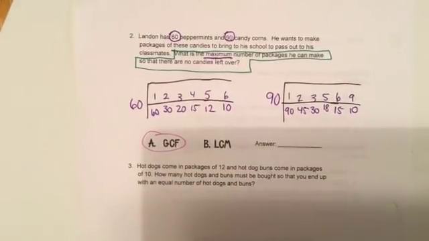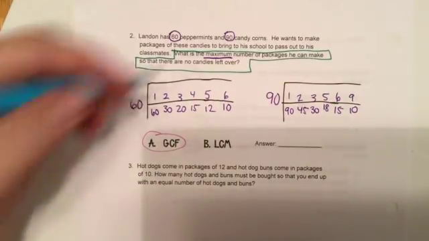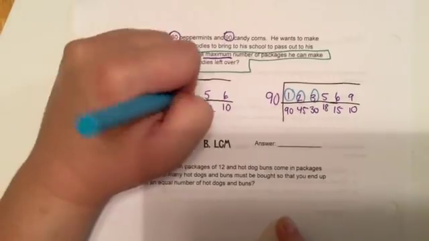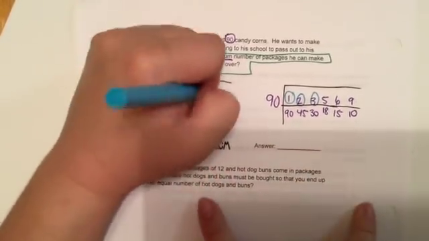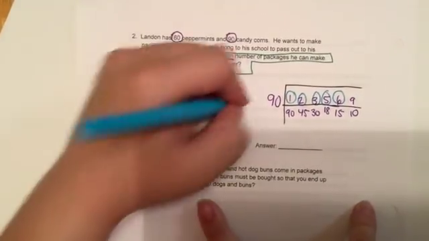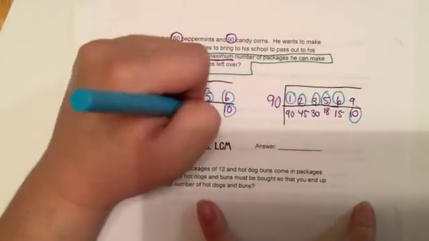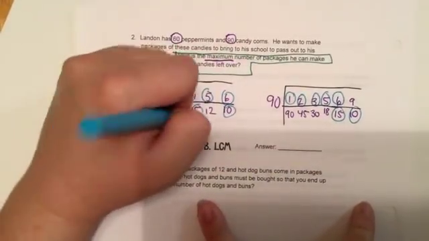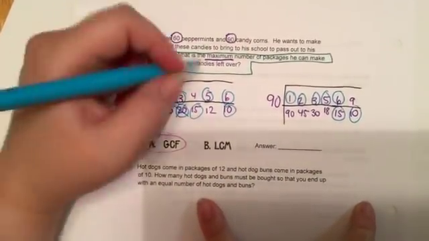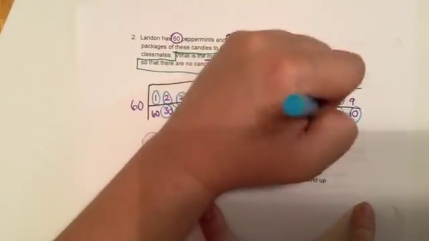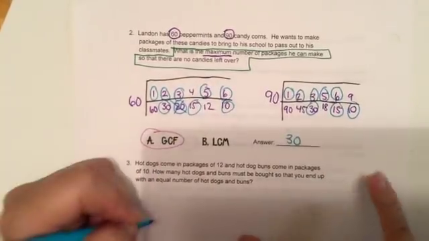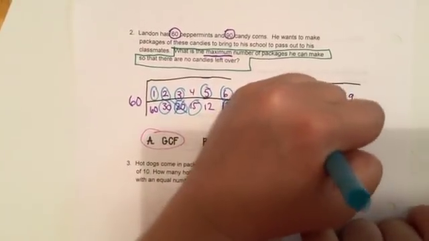So now what we're going to do is we're going to circle any of our common factors, 1 and 1, 2 and 2, 3 and 3, no 4, 5 and 5, 6 and 6, 10 and 10, 15 and 15, 20, oh, no, I'm sorry, not 20, that was incorrect, 30 and 30. Okay, so our greatest common factor is going to be 30, which means he can make 30 packages.